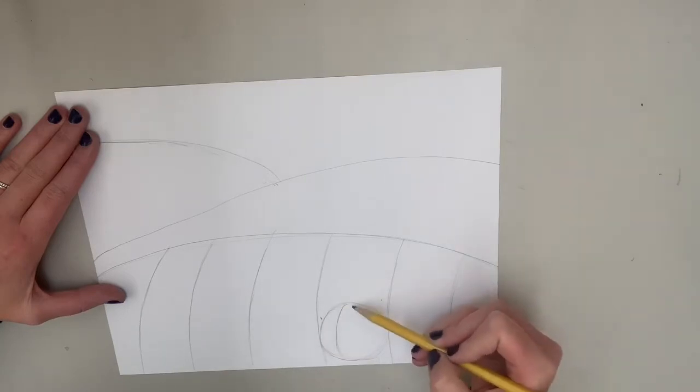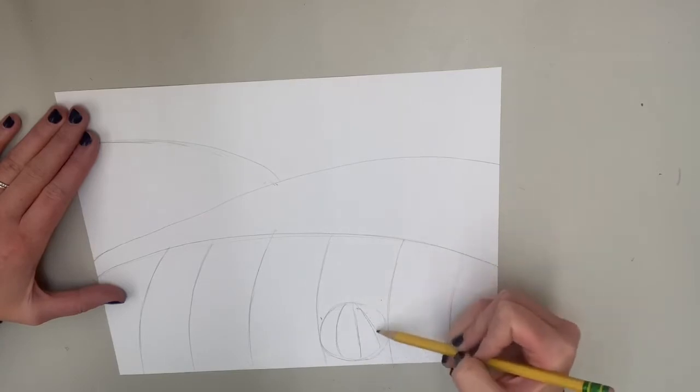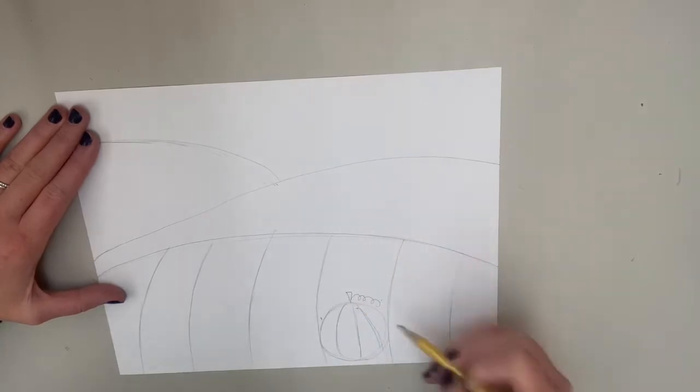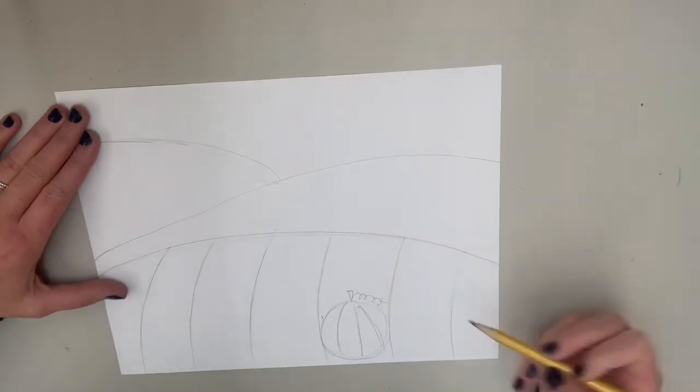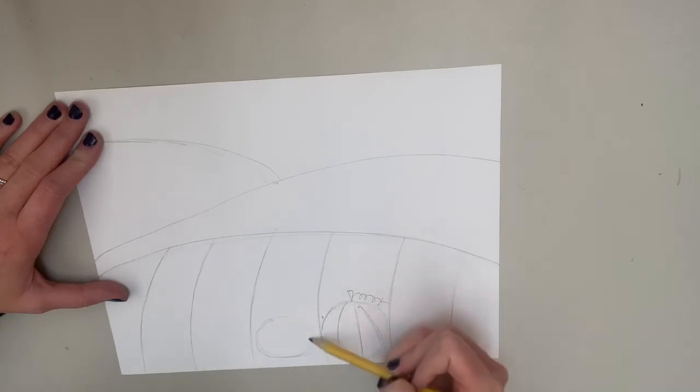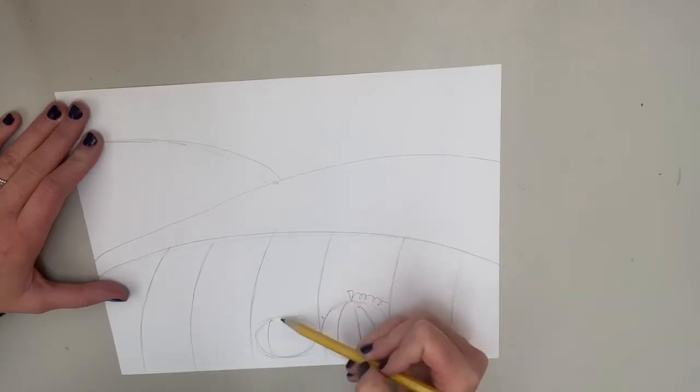And pumpkins kind of have these lines on them. They're very round. Put a little stem and maybe some curly vines there. I'll add a second pumpkin next to it.